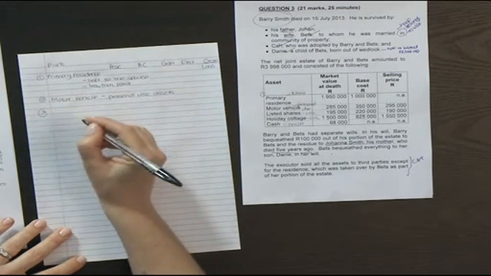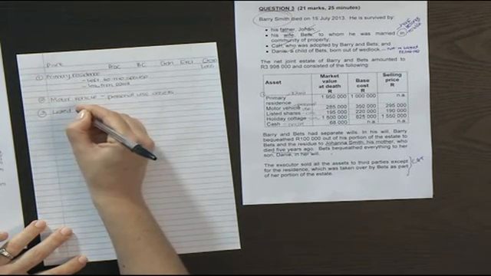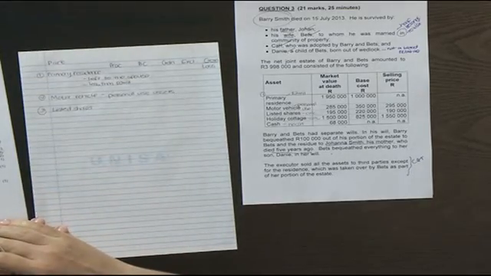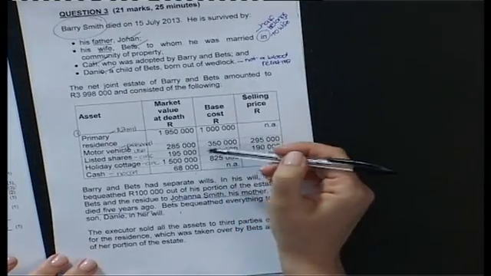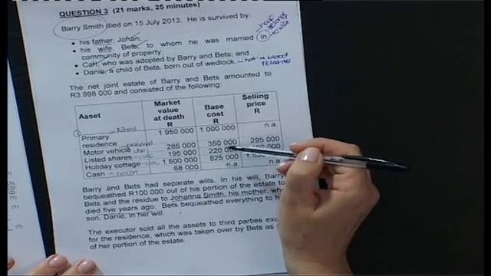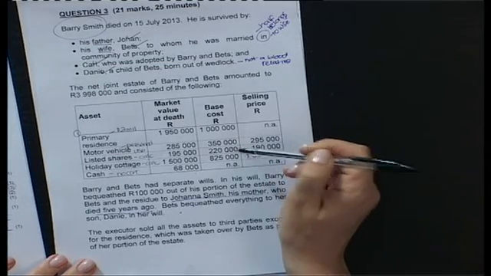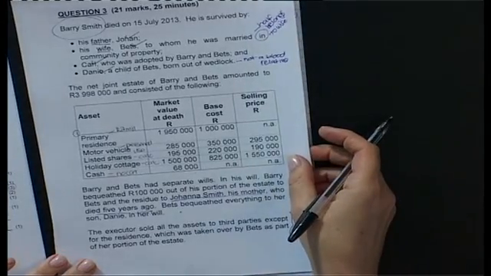The third asset was listed shares. Okay, here we need to work out a gain or a loss. All right, the market value on the date of death was 195 and the base cost was 220. So here you can see there's actually been a loss on the disposal of these shares.